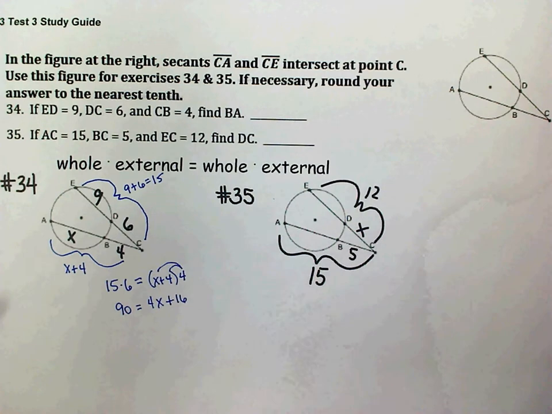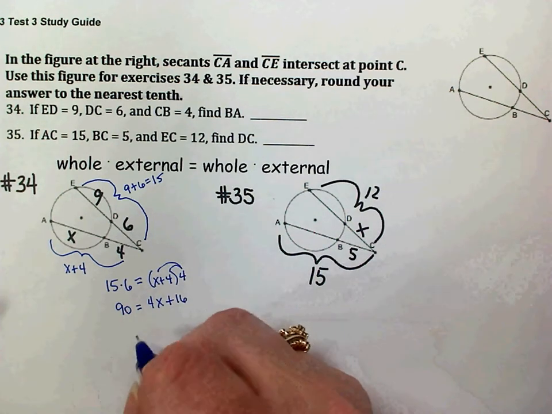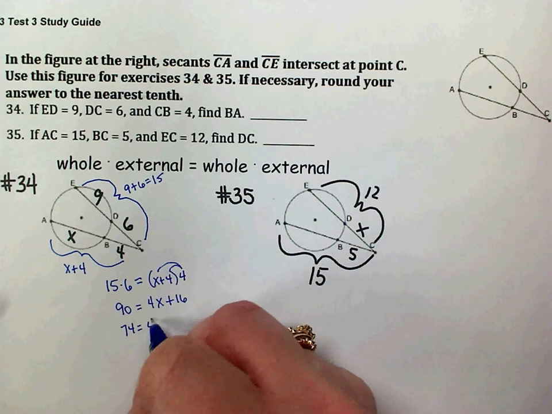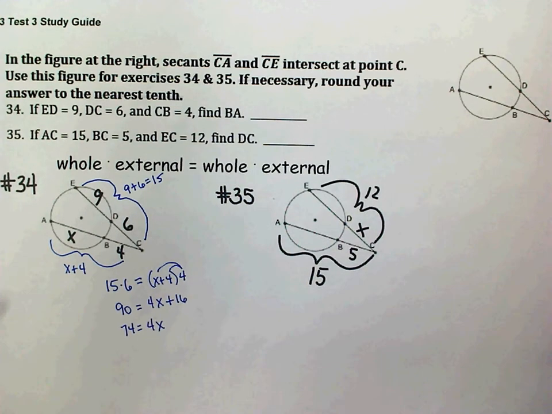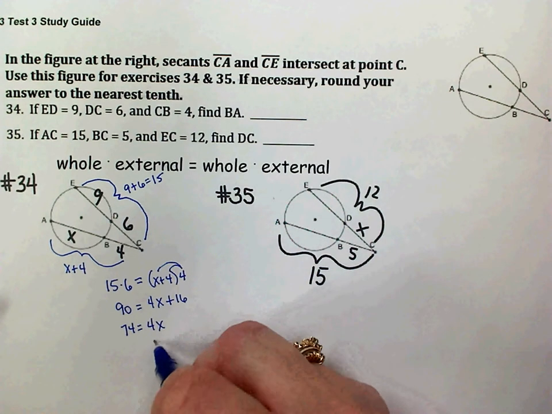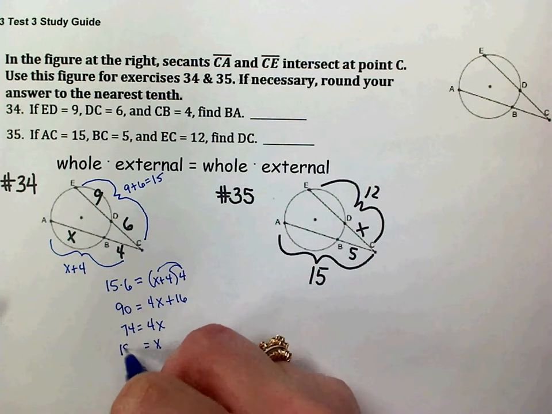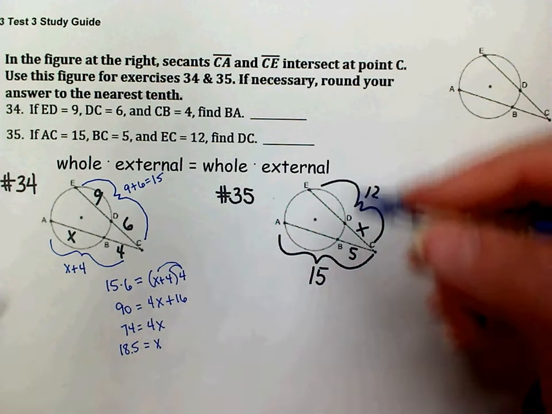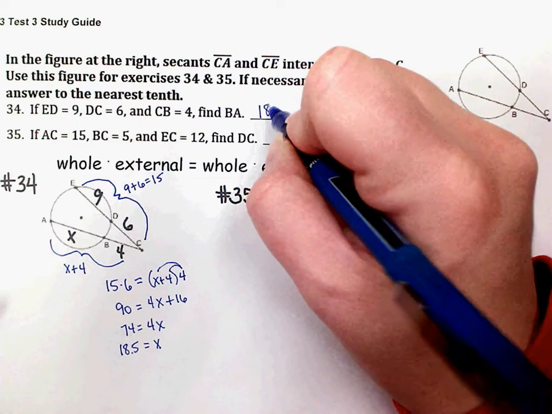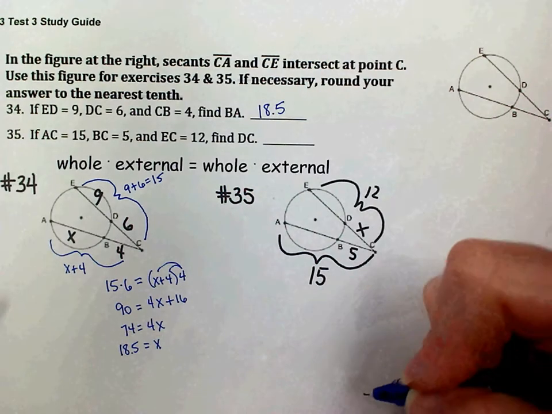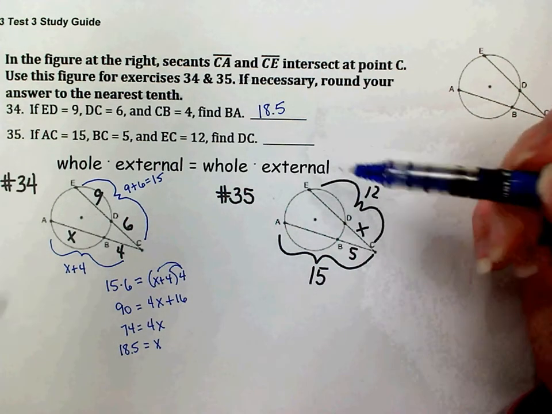So subtracting the 16 from both sides, we get 4x equals 74. And dividing both sides by 4, we get x equals 18.5. So it's already to the nearest tenth, and no rounding was necessary since it terminated. We don't have any units, so it's just 18.5.